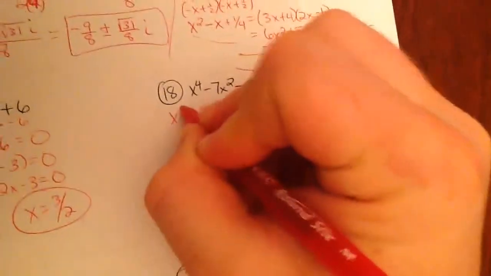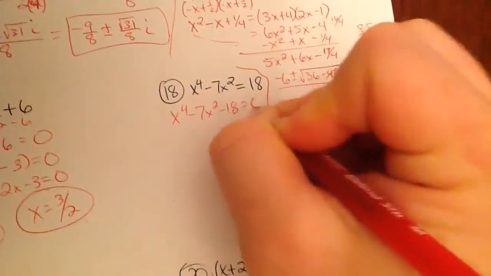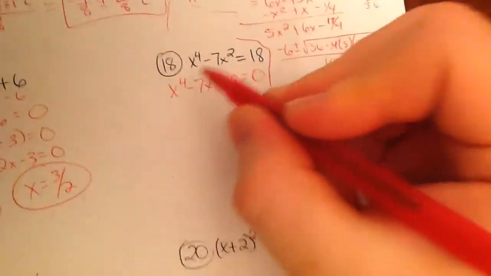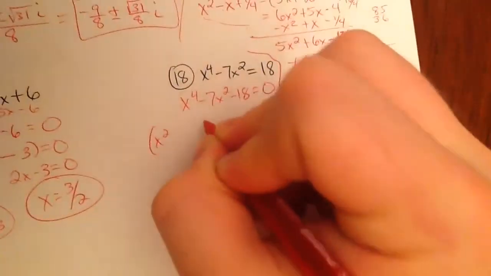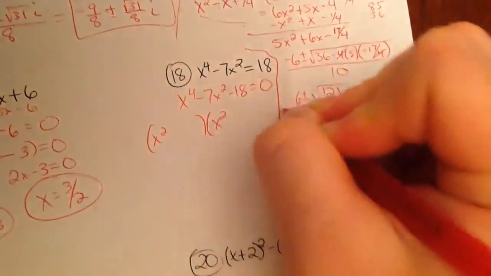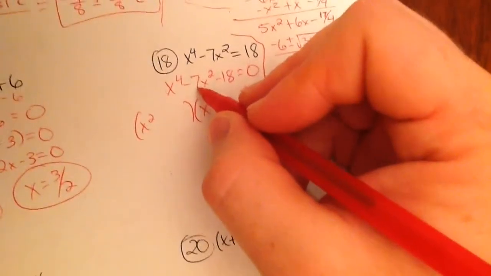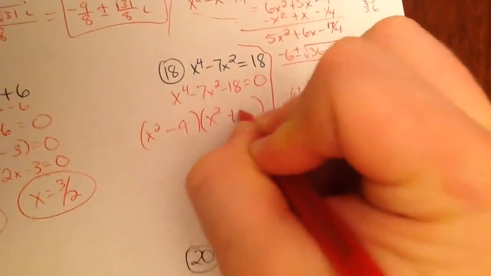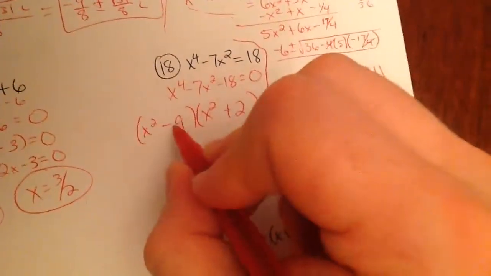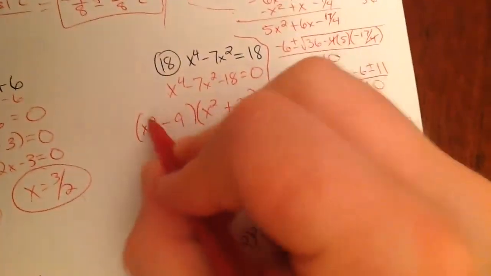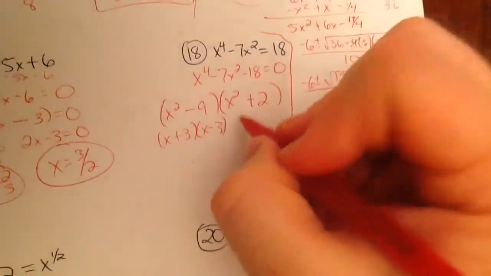That one, x, bring it over: x to the 4th minus 7x squared minus 18 equals 0. Factor it like normal, because that is the square of that. So just go x squared, multiply to negative 18, add to negative 7, I think is negative 9 and positive 2. So then set each factor equal to 0, or that can be factored further, x plus 3, x minus 3.